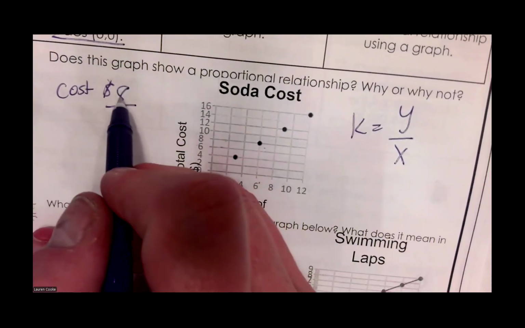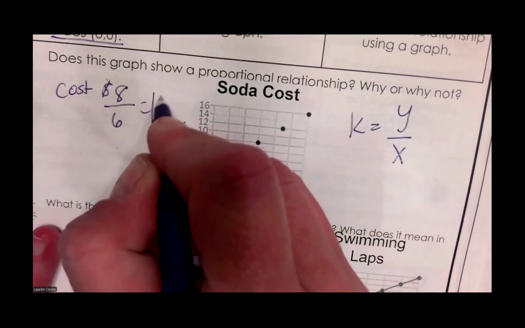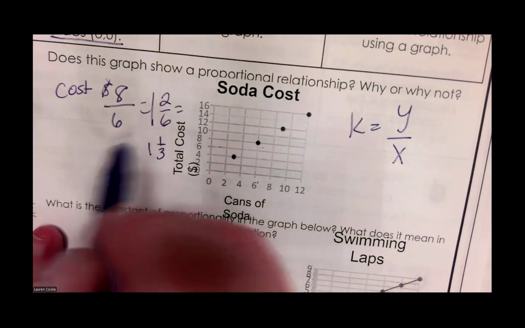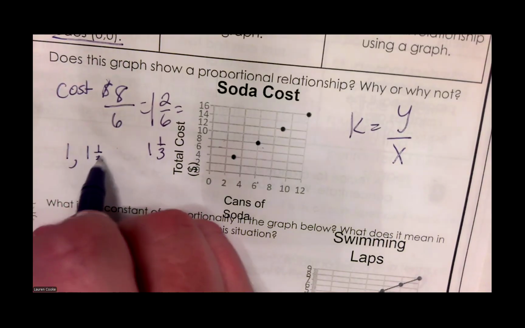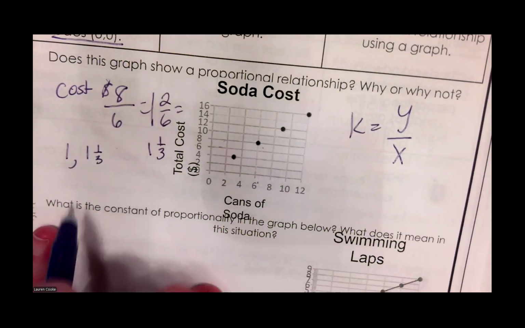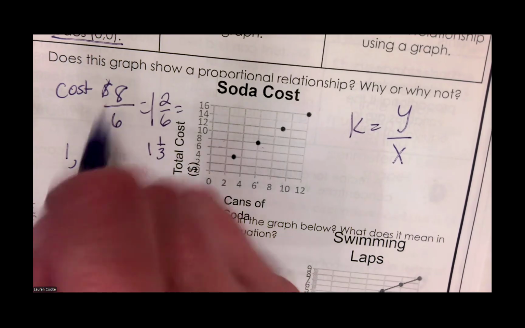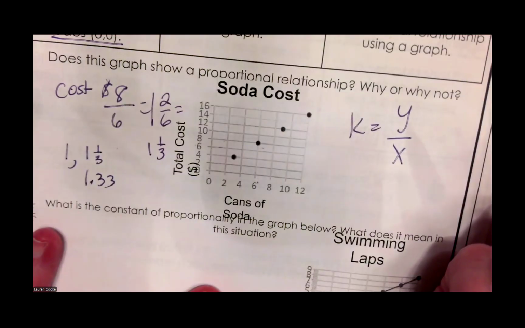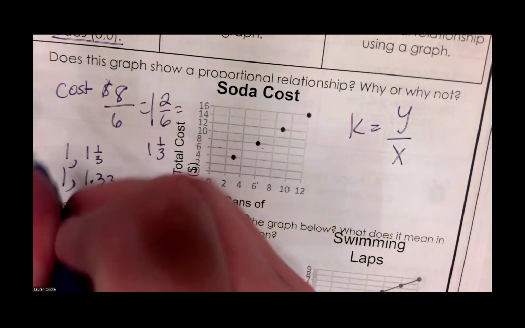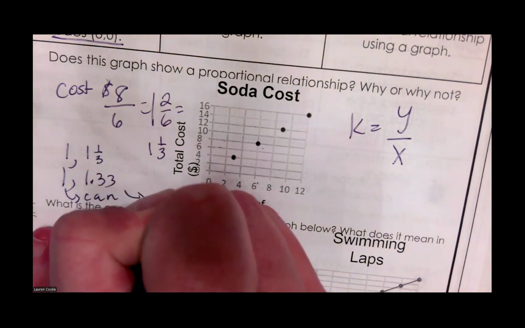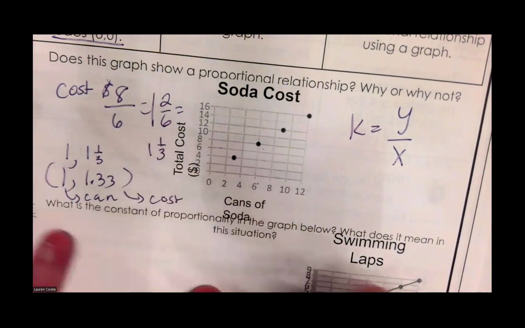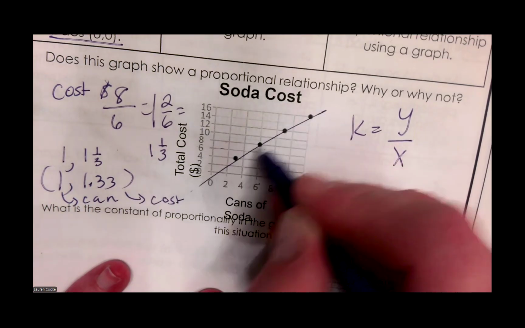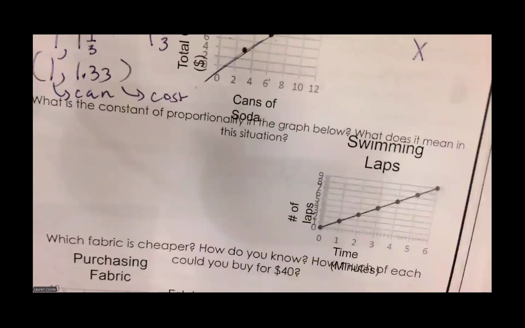So that's what I want to do. So I have 8 divided by 6, that's 1 2/6, which is 1 1/3. Okay, and so it's 1 comma 1 1/3 for the cost. So it would be like $1.33 for each soda, 1 can, and this is the cost. Okay. So this is proportional because it's a straight line that goes through the origin. All right, let's look at the next one.